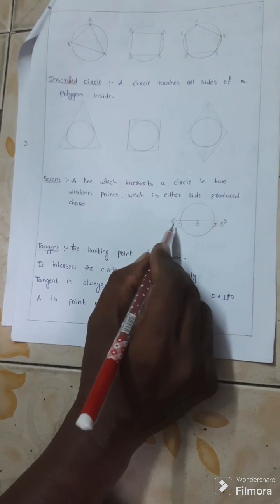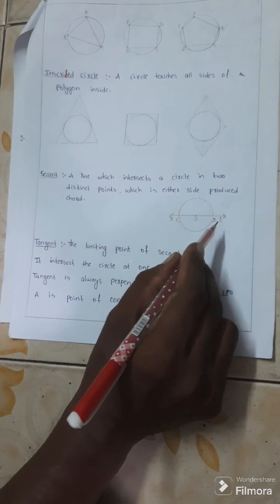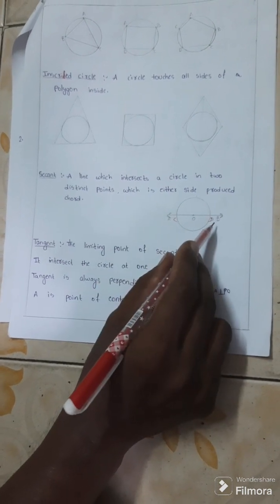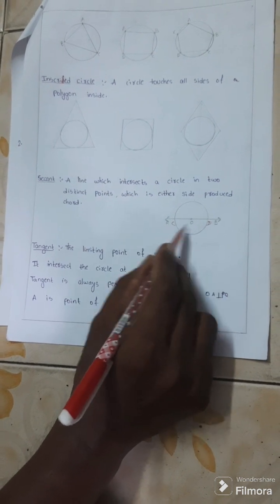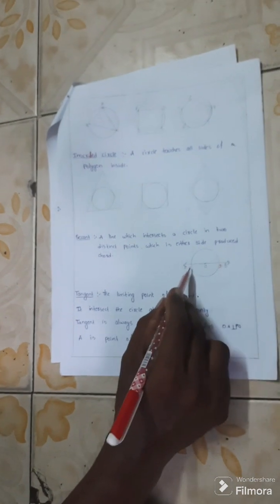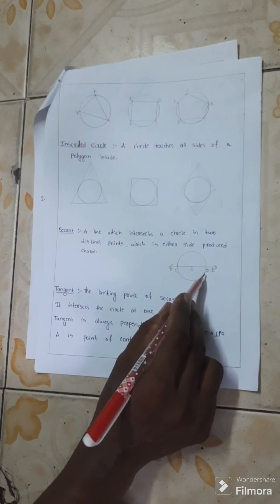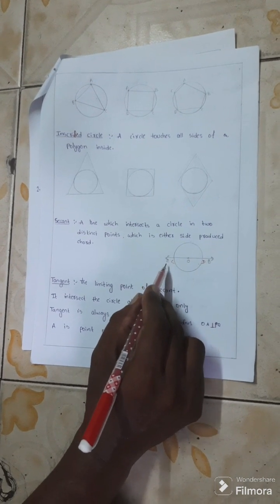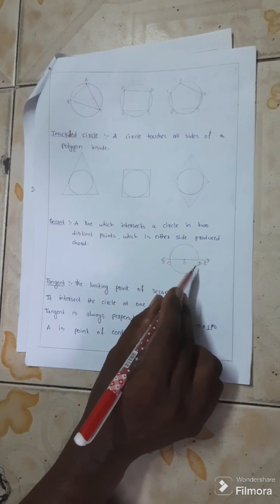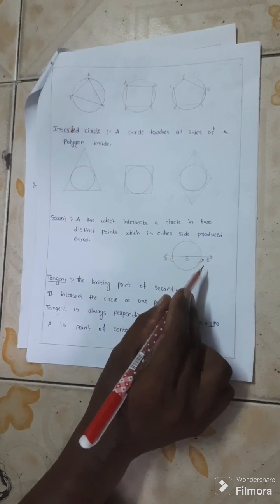But after extending CD on both sides, we get AB as a secant. Whereas CD, the length between C and D, is the longest chord, the diameter. So that is the difference between a secant and a chord. If a chord is extended, that is called a secant.